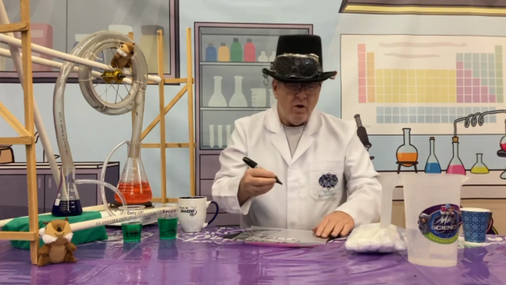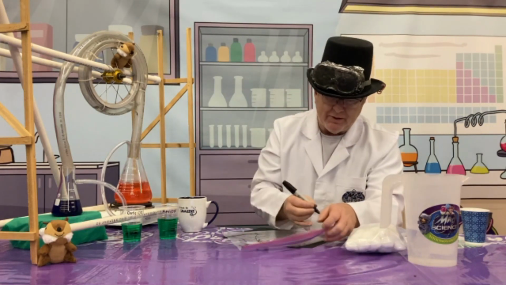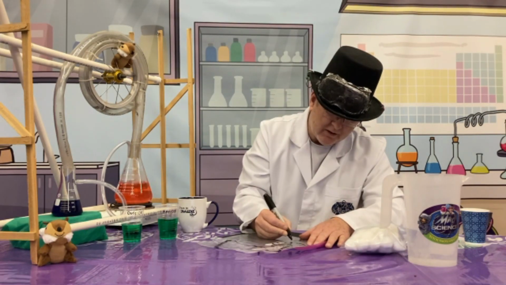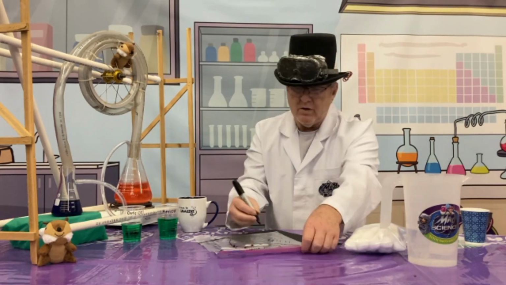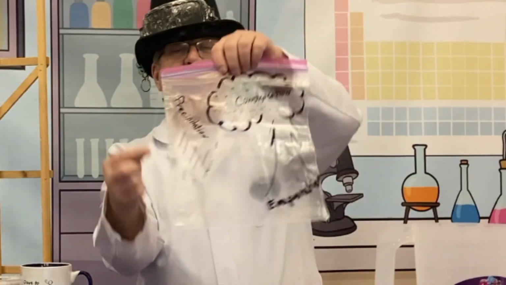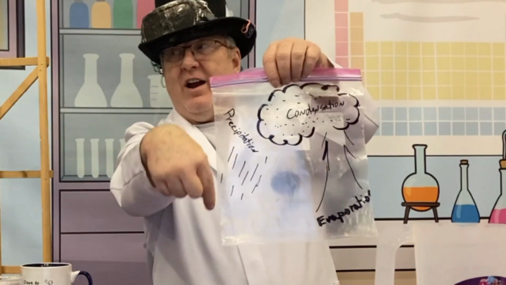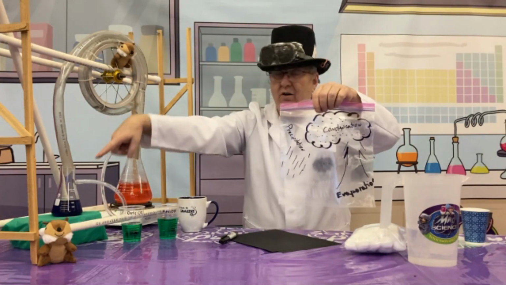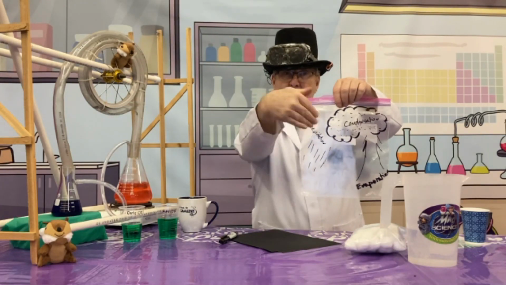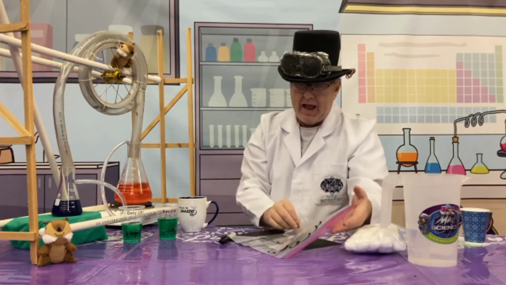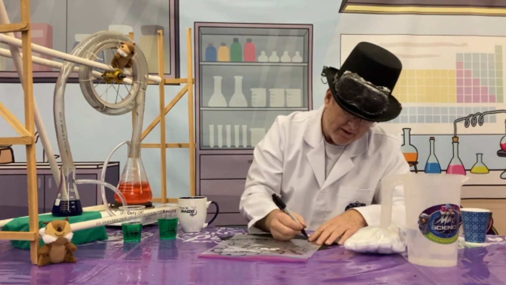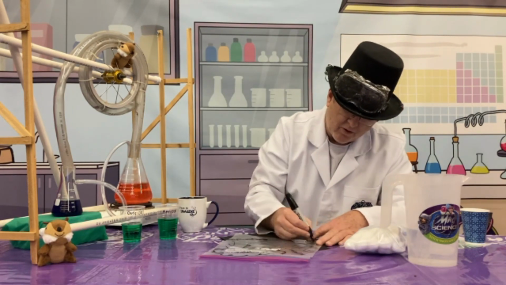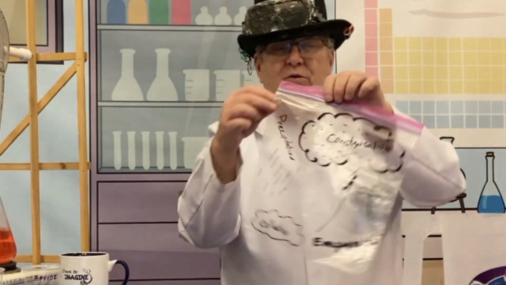And then we have precipitation. And draw lines going down like that. And that's to signify that it's raining there. It's coming down, back to the earth again, all right? And then I'm going to write collection. And there's collection right there.